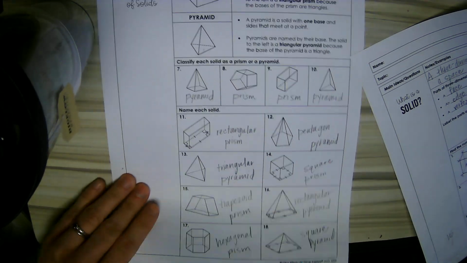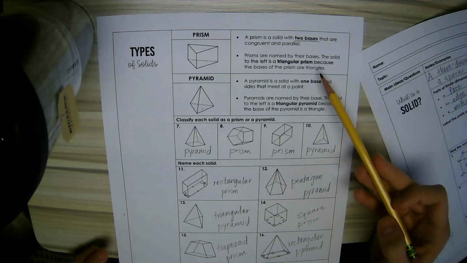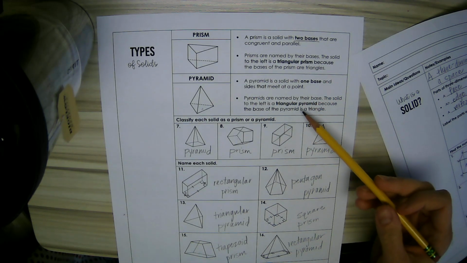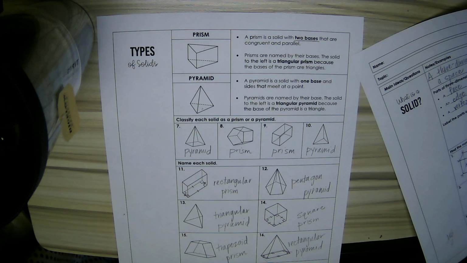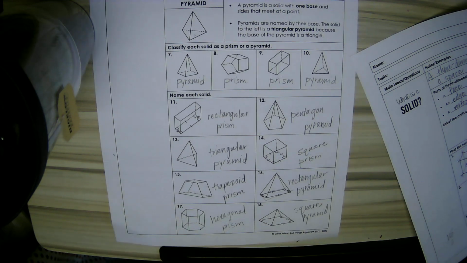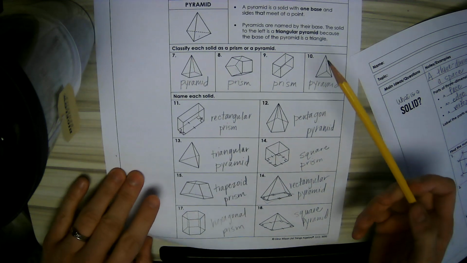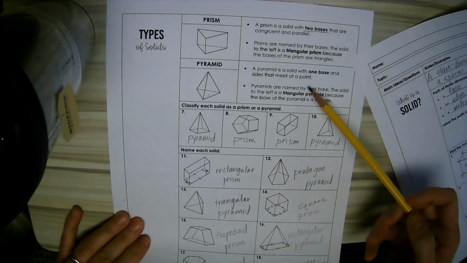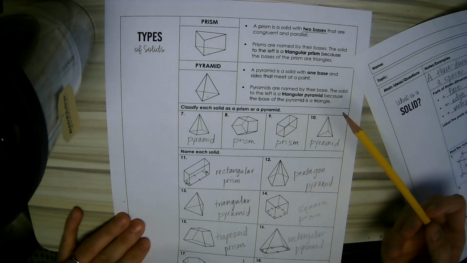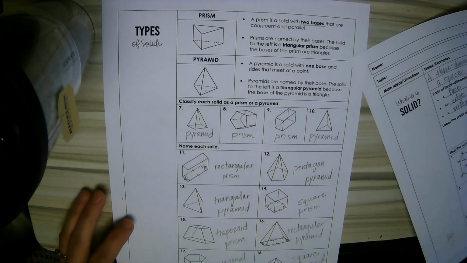Alright, so remember, prisms have two parallel bases, pyramids have one base, and that meet at a point. Okay? We name pyramids by their base, and we name prisms by their base too. We name them both by their base.